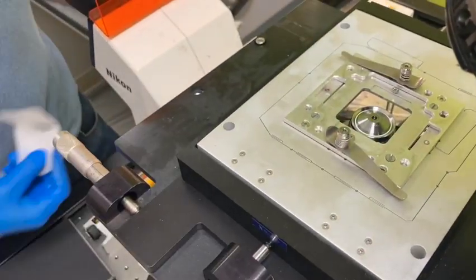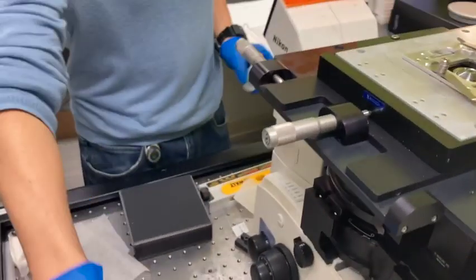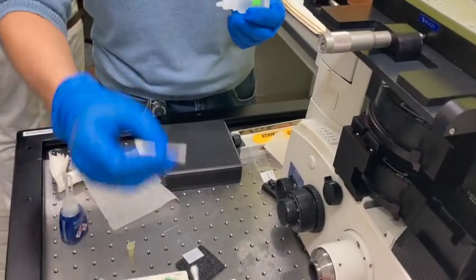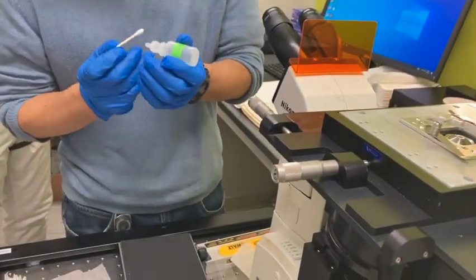I'm getting tired, so you're going to cut this part off.